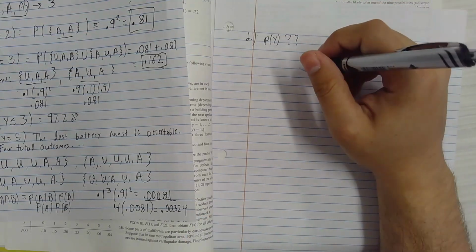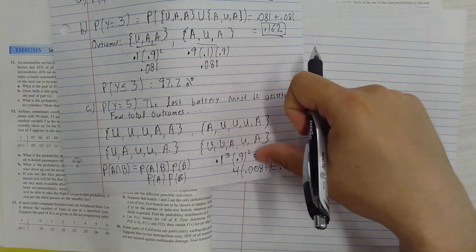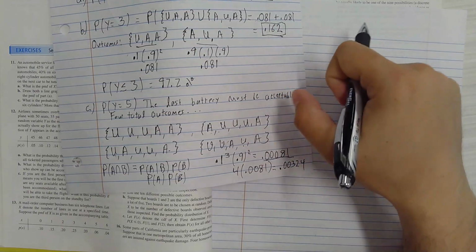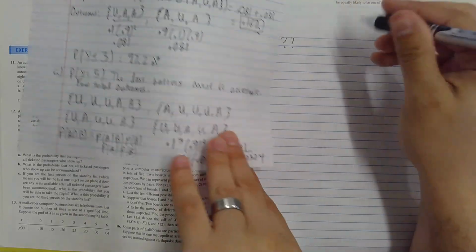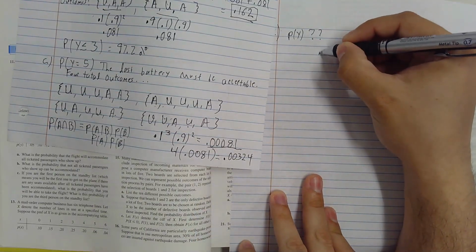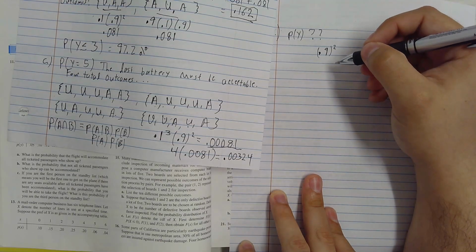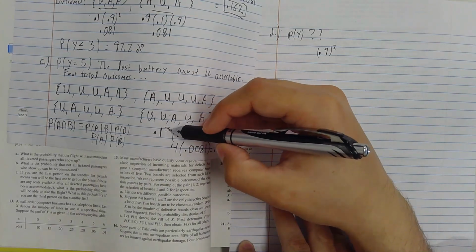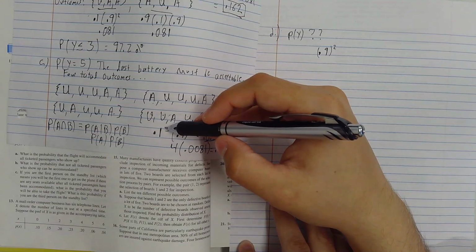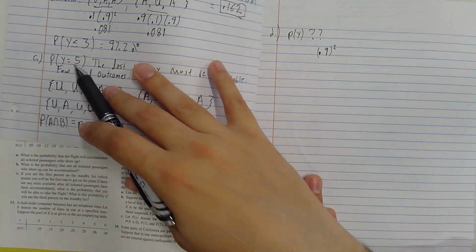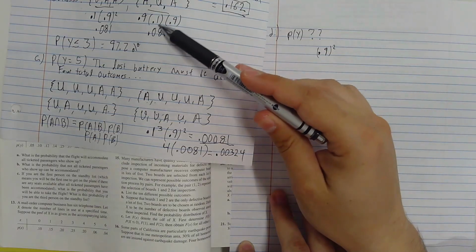I'm thinking that there's always going to be 2 A's, so 0.9 squared is always going to be in there. And then the number of 0.1s is likely going to be 2 less than the total number of batteries that we have tested.